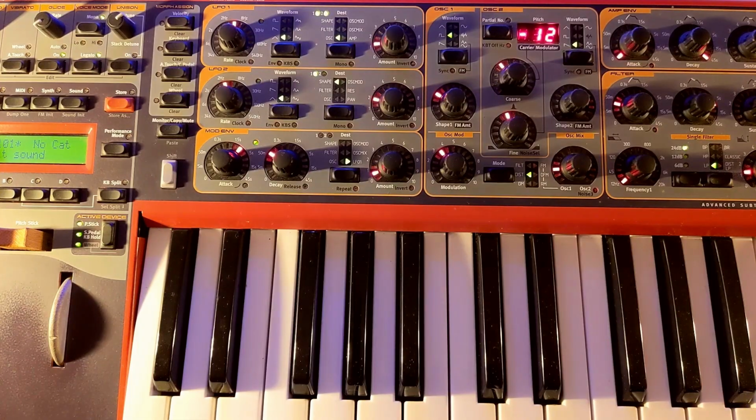Now the next sound we're going to move on to is going to be a big monster pad, and this is a little trick to getting a little extra character and movement in your pads so that they don't feel so sterile and flat. So we're going to go ahead and cue everything up for that.